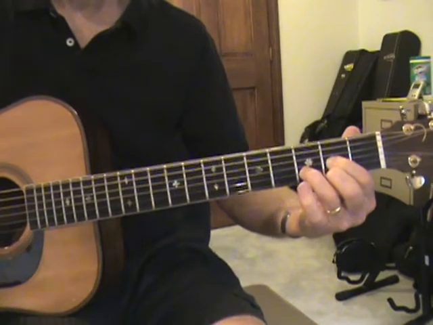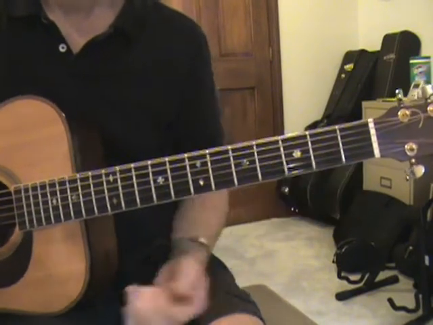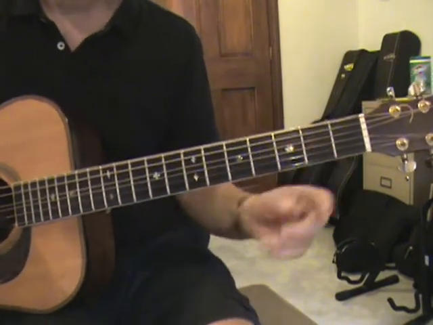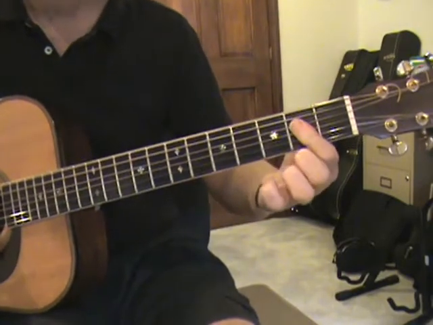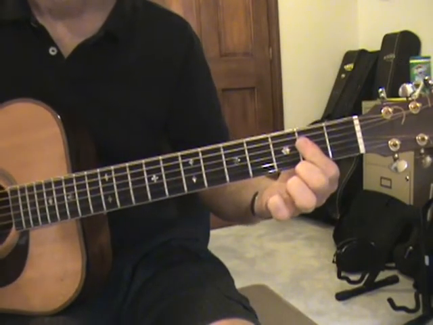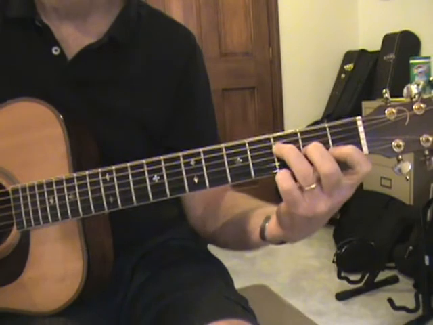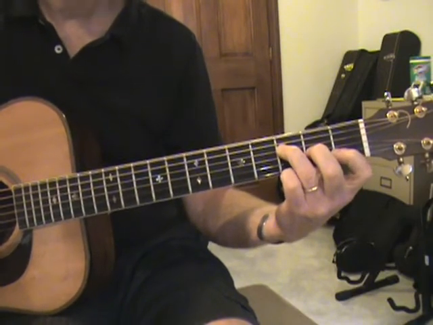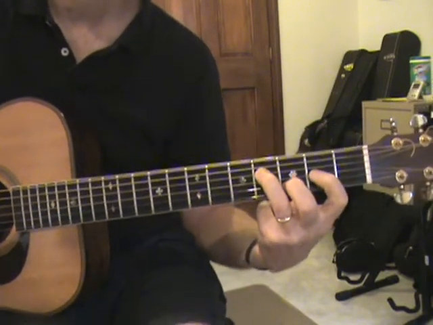So that's an argument for later, but I just wanted to show you that I have thought of these things. Okay, so here's the three shapes again. The A shape, the F shape, and the C shape. I'm going to play it here.